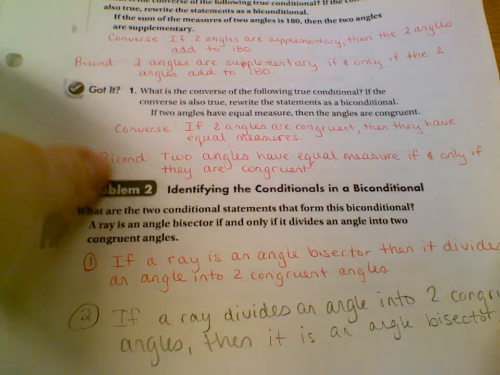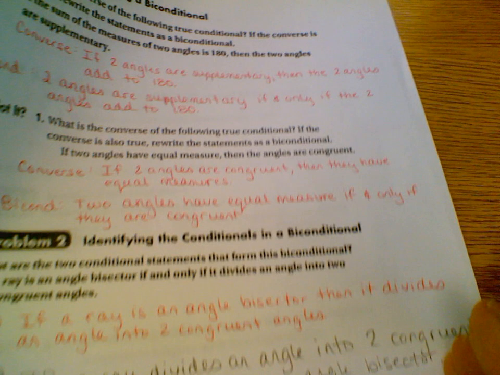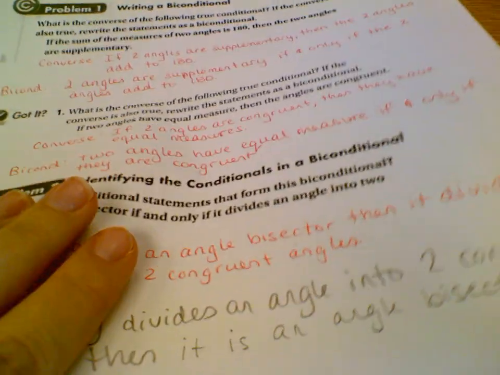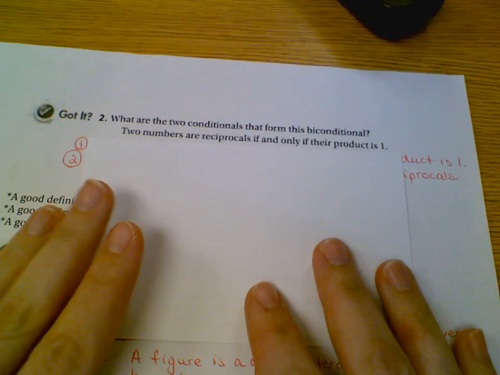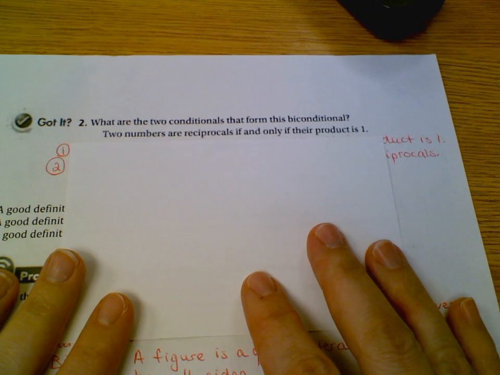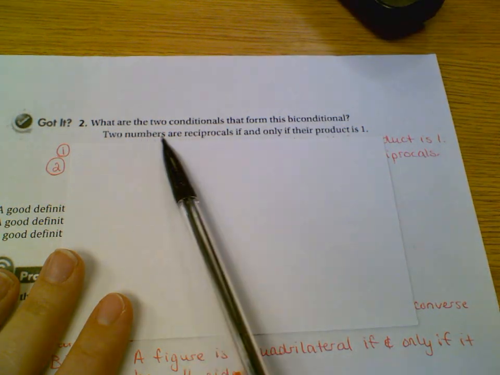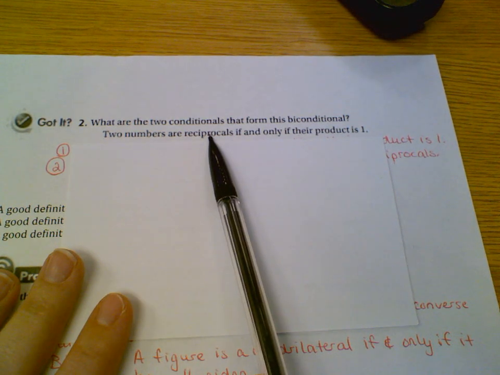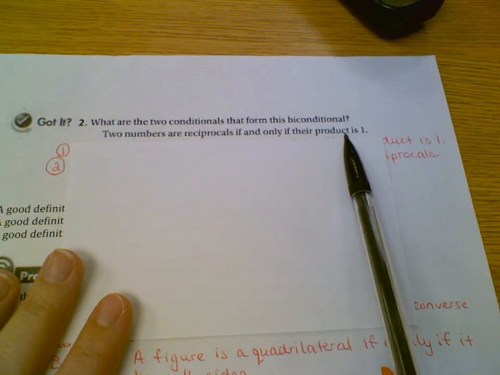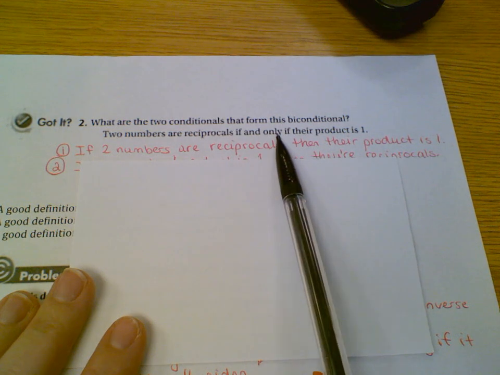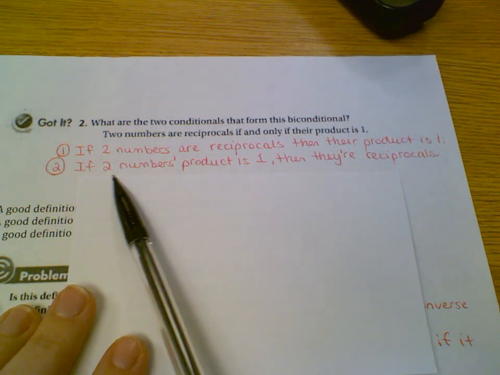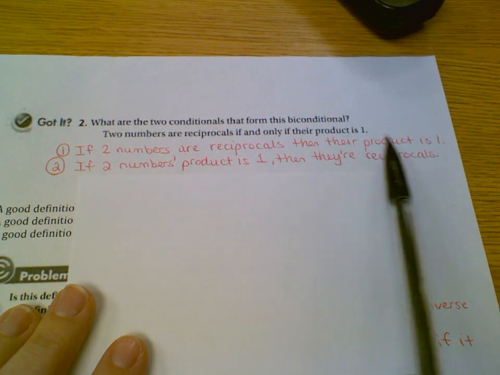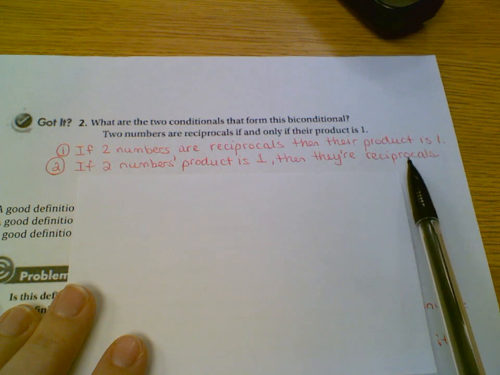Sorry, you can't see that. Okay, your turn. Try writing the two conditional statements based off the if and only if. So my statement is two numbers are reciprocals if and only if their product is 1. So one conditional statement would be just like it says. So if two numbers are reciprocals, then their product is 1. So take out the word if and only if, put the word then, put the word if in front. Now just do the converse of that. If two numbers' product is 1, then they are reciprocals.